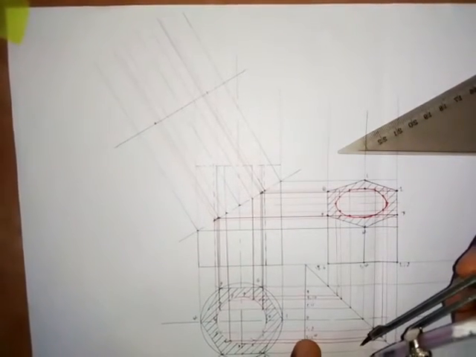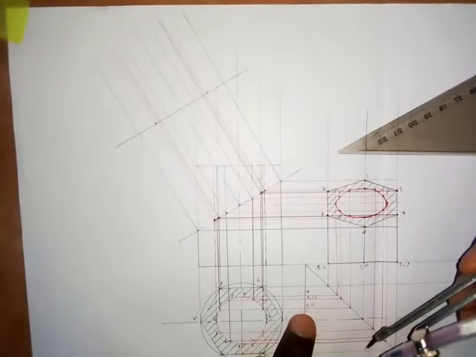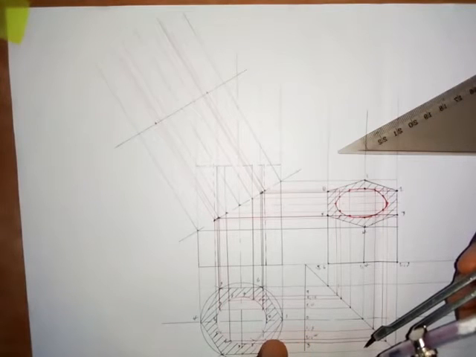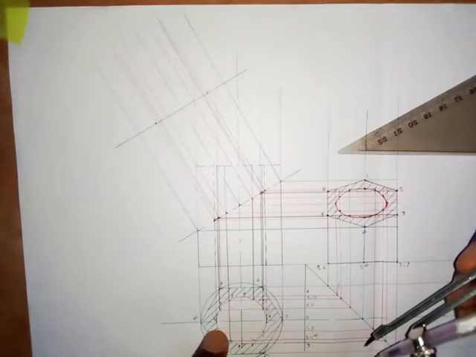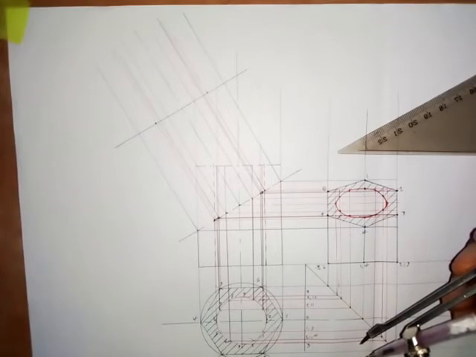So 1 and 5 are at the same point on the circle. Likewise 7 and 11 are the same point on the circle. So here we have 1 and 11, and here we also have 5 and 7. They are the same point, so the radius that I've taken takes care of 1, 5, 7, and 11.